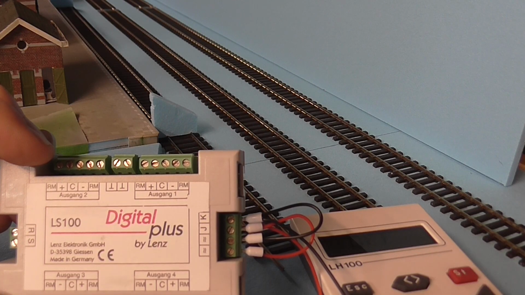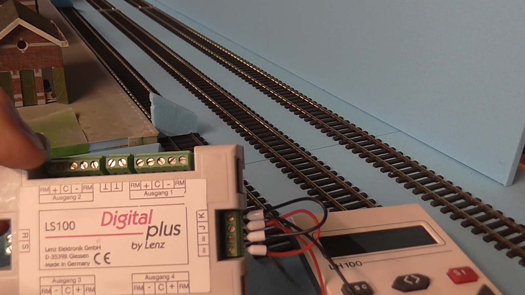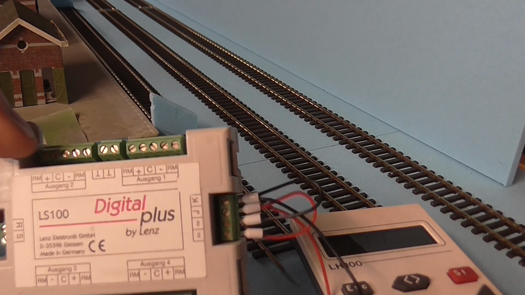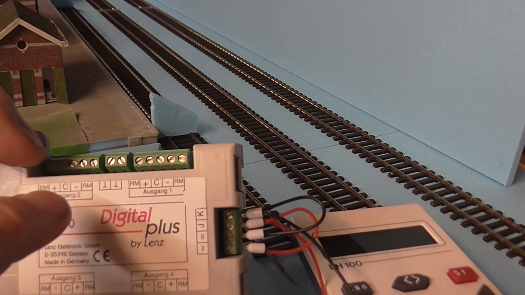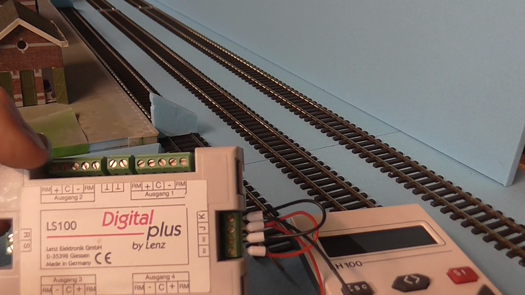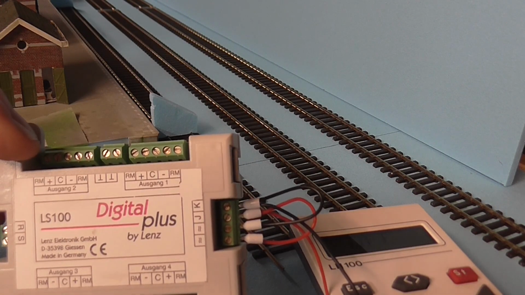Permanently on, for example, is good if you control a light signal with this device. Obviously you want the light to be on the whole time, so it just needs to change state from red to green or vice versa, for example. That's when you use the setting of always on. And then there are some special functions to make an output flash, let's say a grade crossing or things like that, but I won't do that.